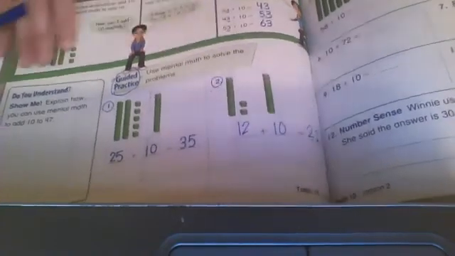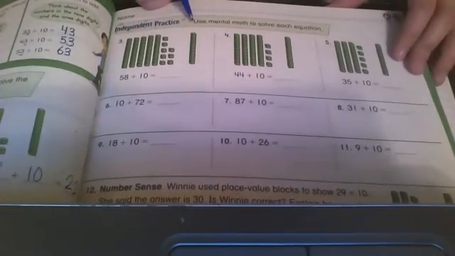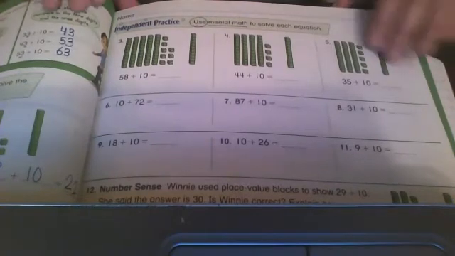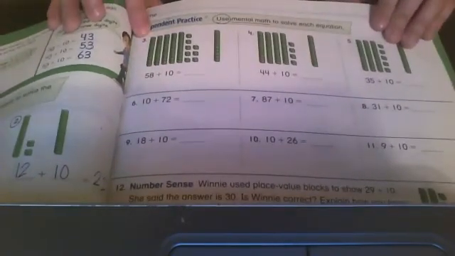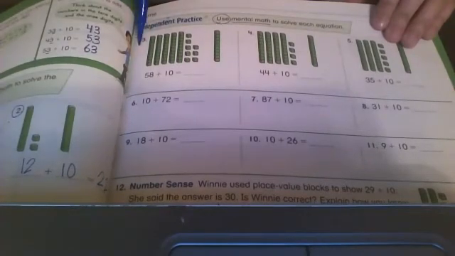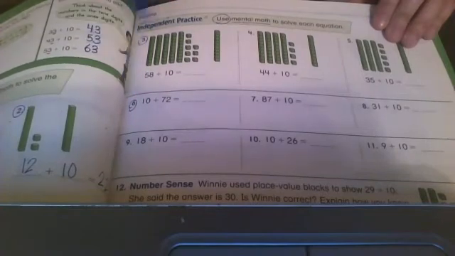Okay, boys and girls, we're going to get more practice with this on the next page with independent practice. They're asking you to use mental math to solve each problem. So let's get some practice with numbers 3 and number 6 because those are 2 different types.